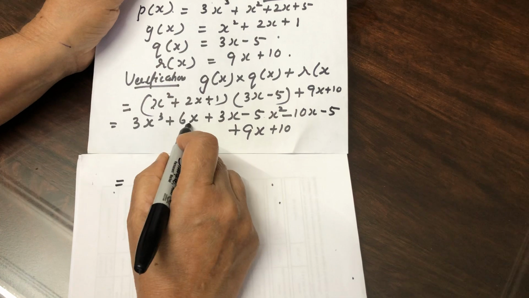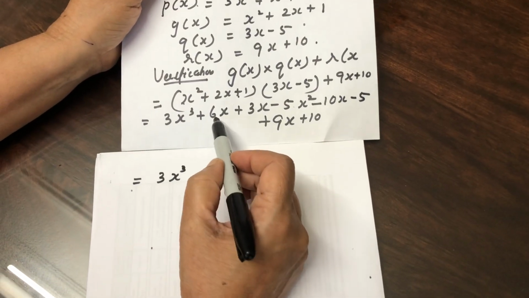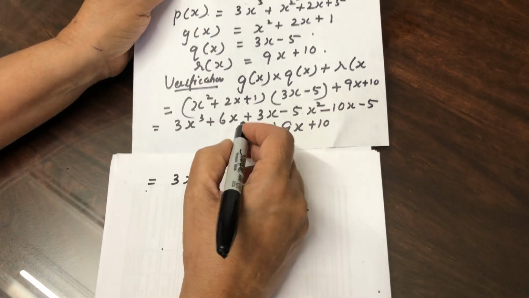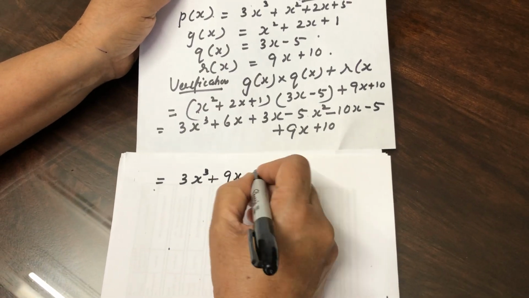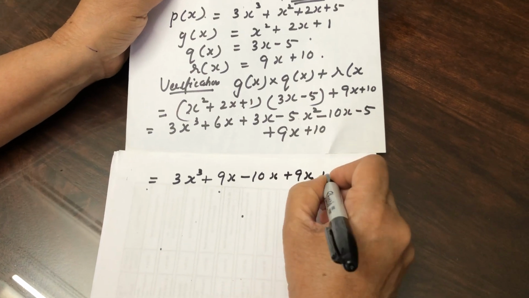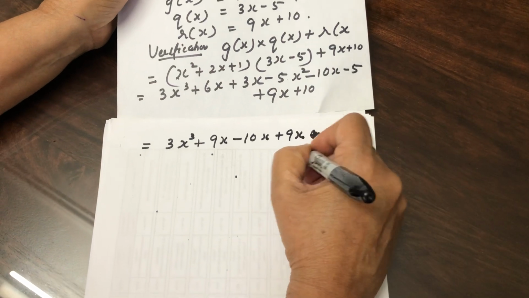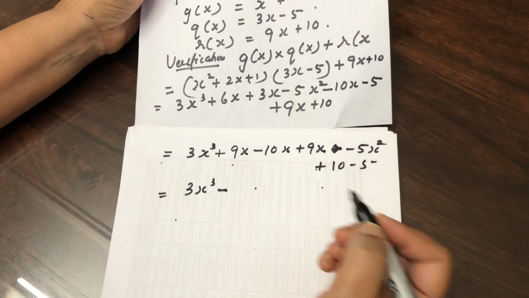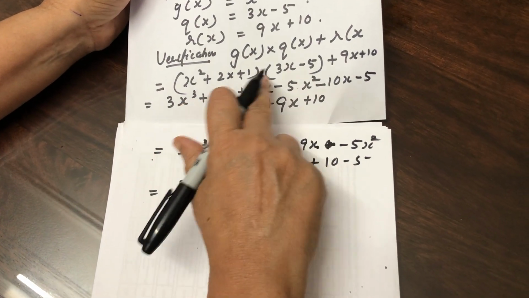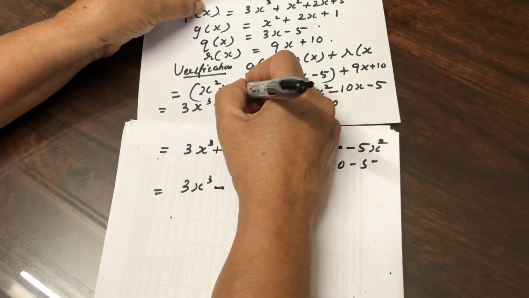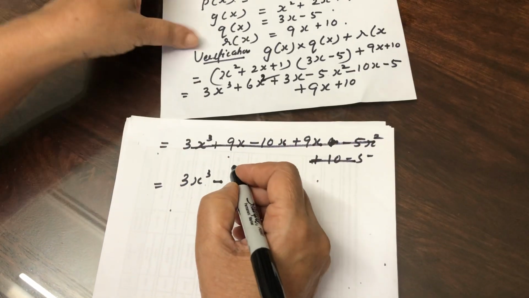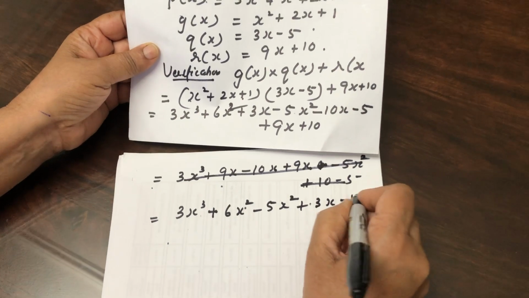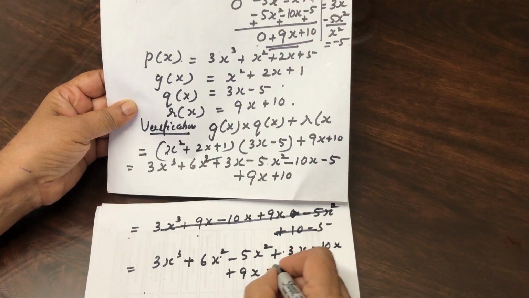So it is 3x³ plus 6x² minus 5x² plus 3x minus 10x plus 9x minus 5 plus 10.